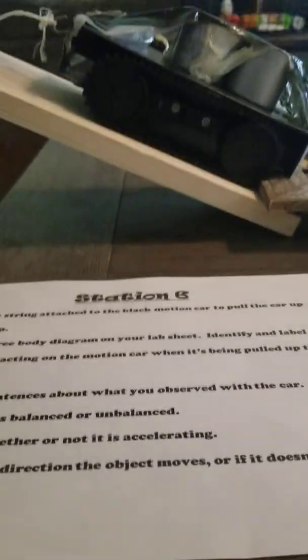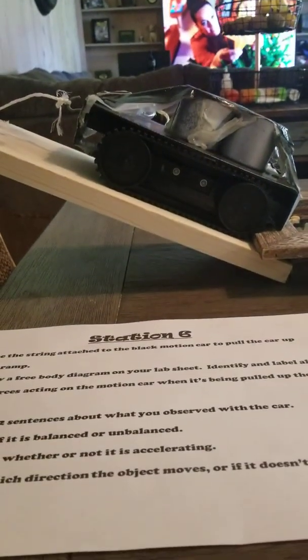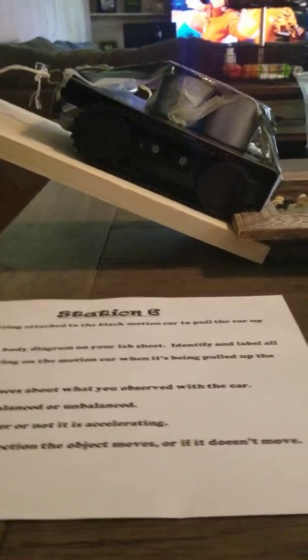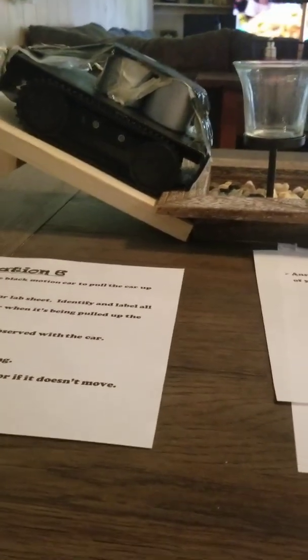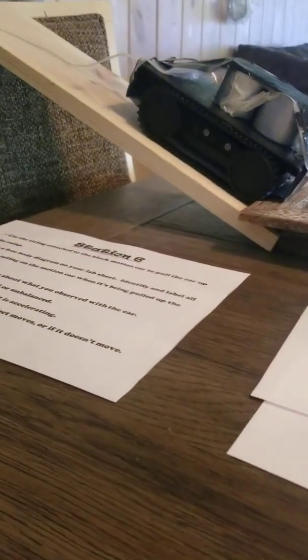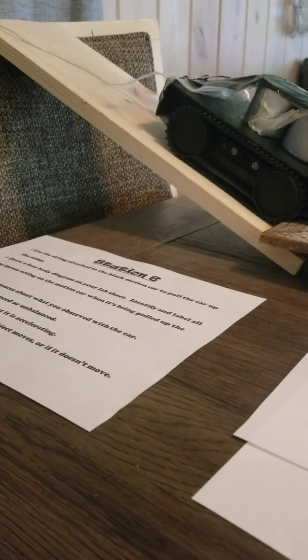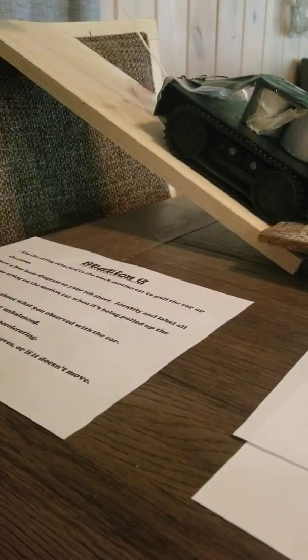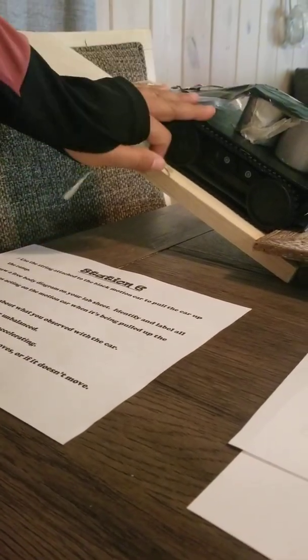So let's go ahead and see if I can move this a little back so that way we can see the whole view of the car. Oops, I'm dropping my whole phone. I apologize. There we go. Okay, so here's the ramp. Here is the motion car.